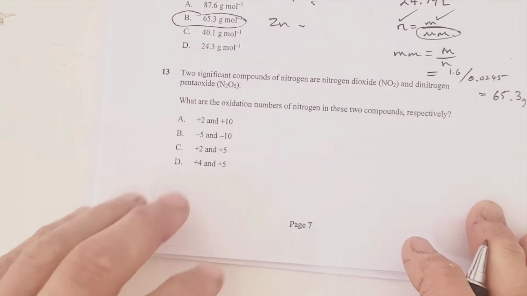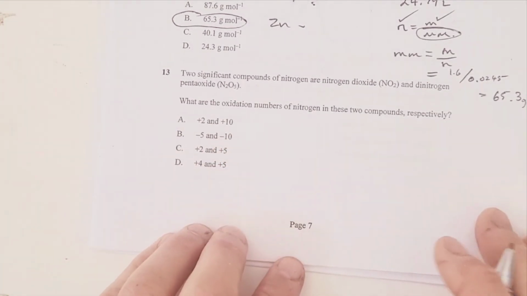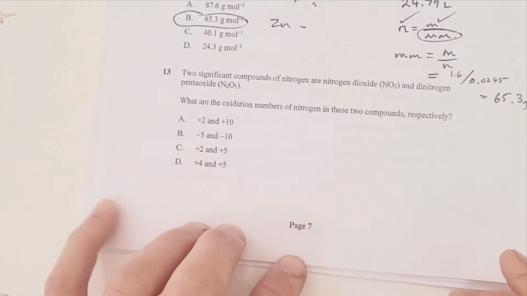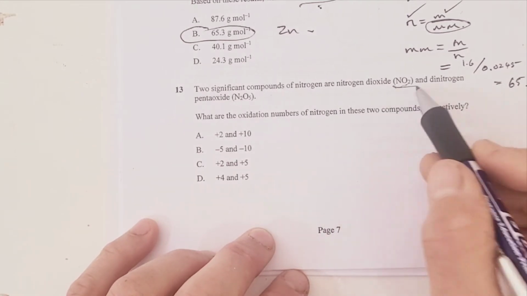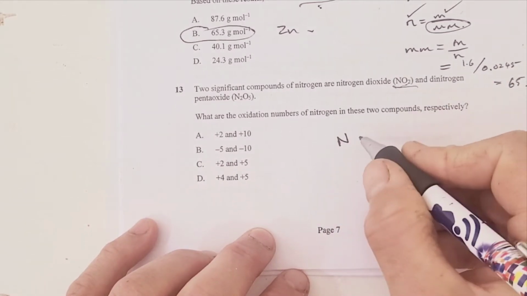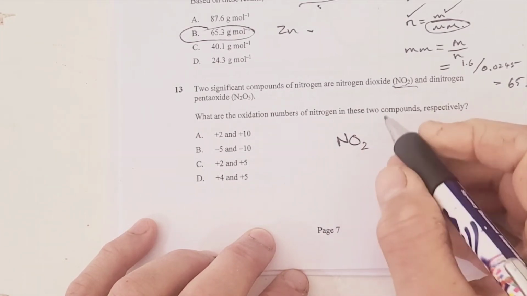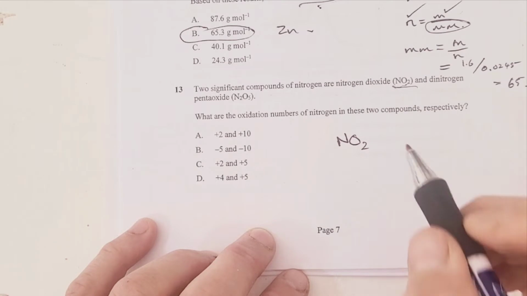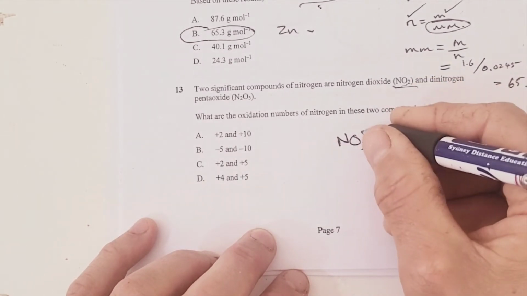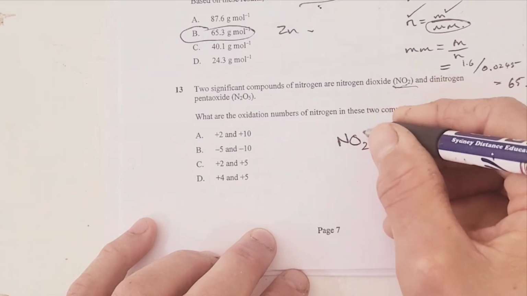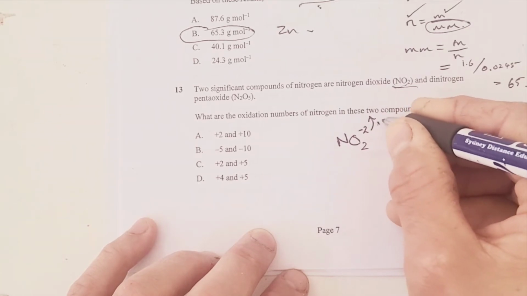Okay. Two significant compounds of nitrogen. What are the oxidation numbers? All right, so nitrogen dioxide, sorry. Okay, so remember when you're doing oxidation numbers, there's some rules, and the rule is oxygen always has an oxidation number of -2. So start off here, -2 times 2.